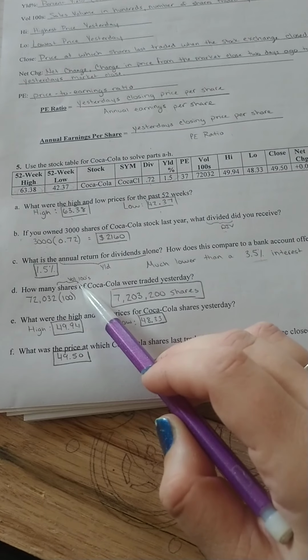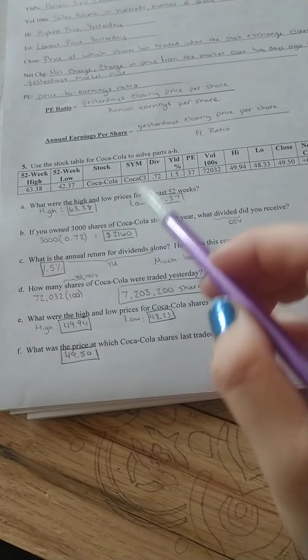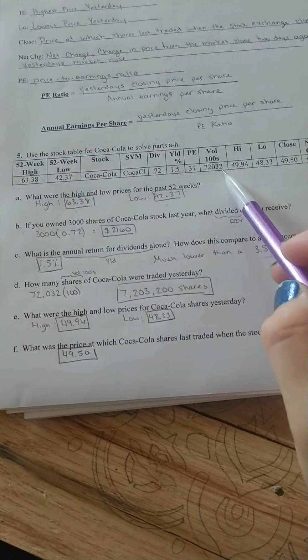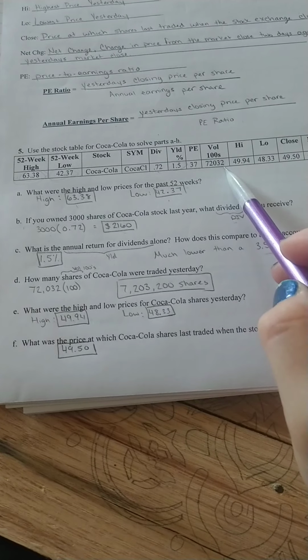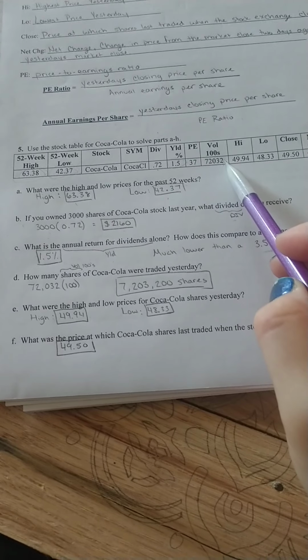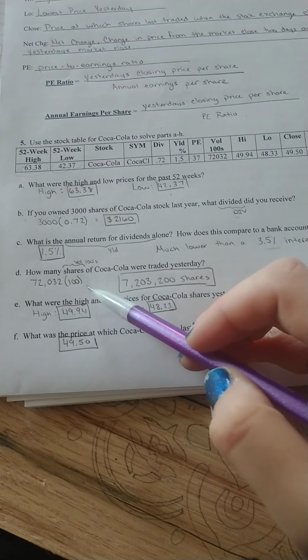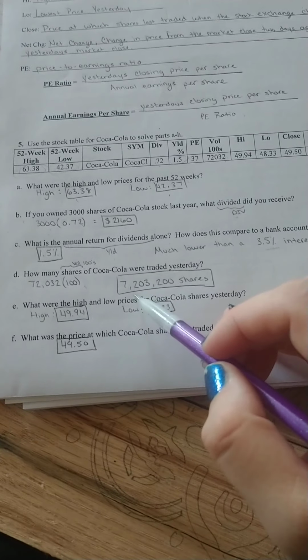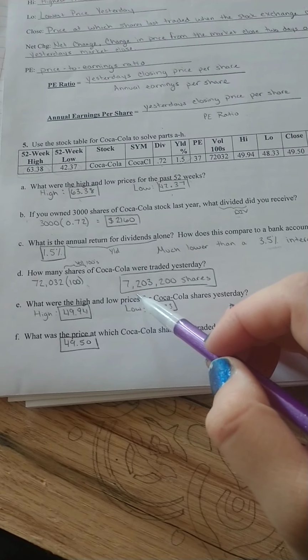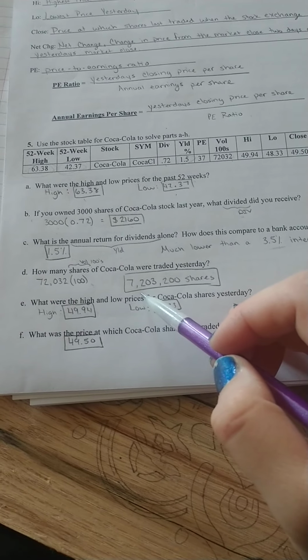So for shares, you go to volume in 100s. Volume in 100s, that's 72,032, but that is in hundreds. So you have to multiply that by 100 to get 7,203,200 shares were traded yesterday.